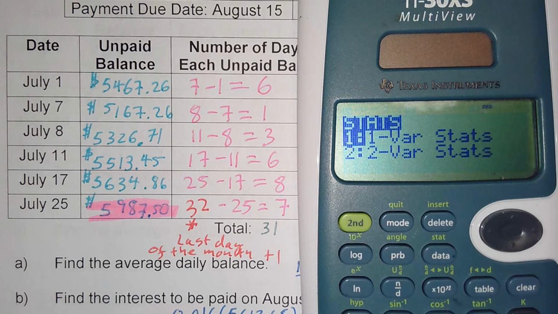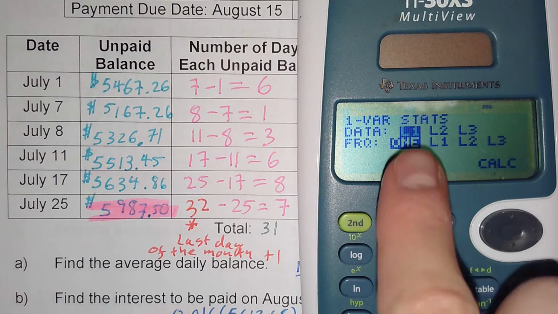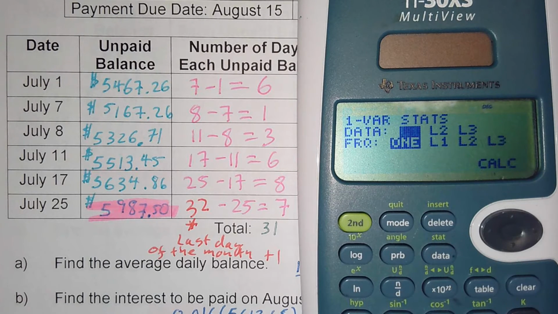We're always going to be doing one variable stats in this class, so just hit enter. Now your data is in L1, so that's correct, but notice that under FRQ, which stands for frequency, it has 1. That's incorrect. We need to go down here, hit our down arrow, and then hit our right arrow a couple times so we have L2 highlighted, hit enter.